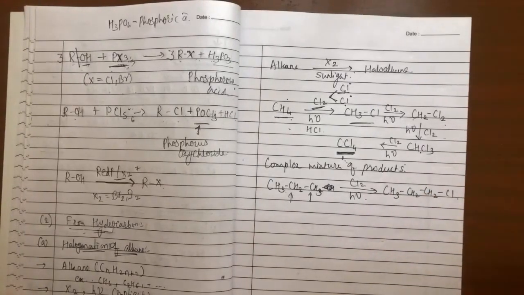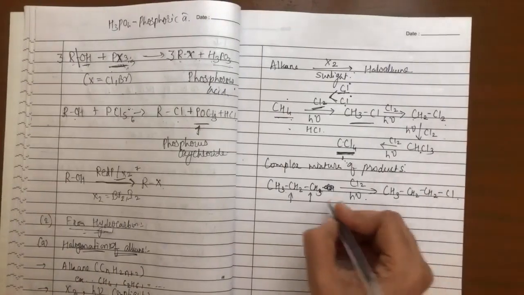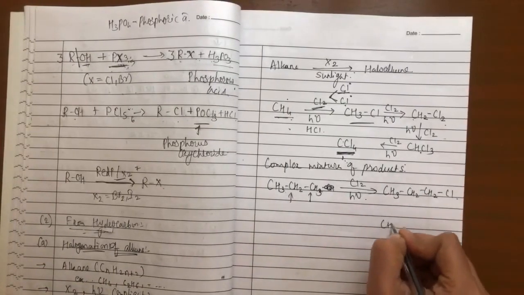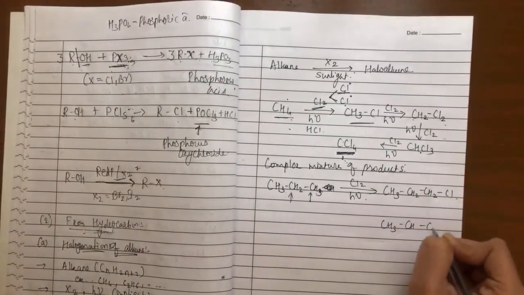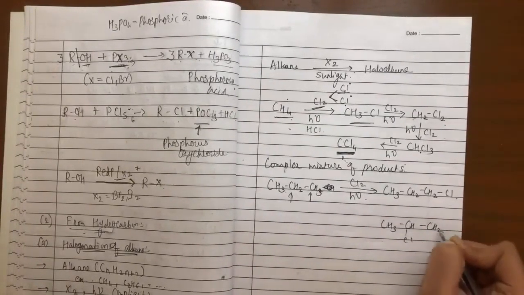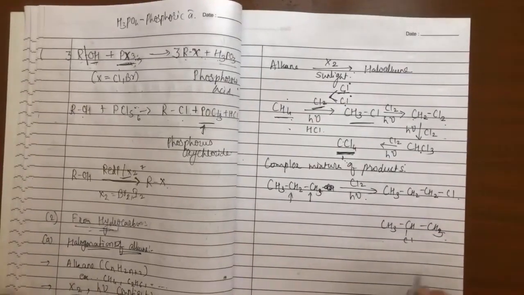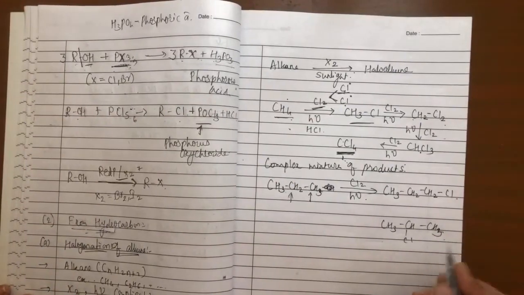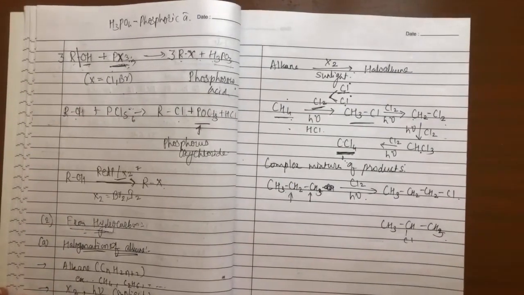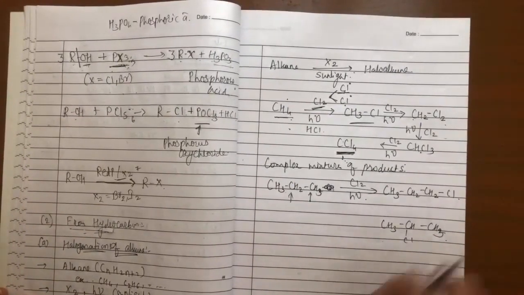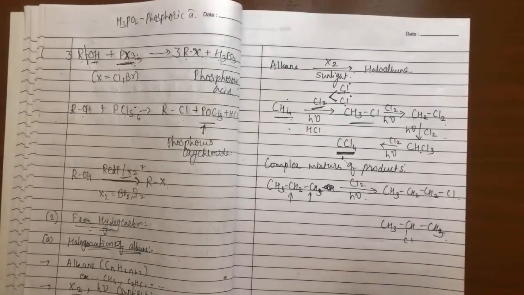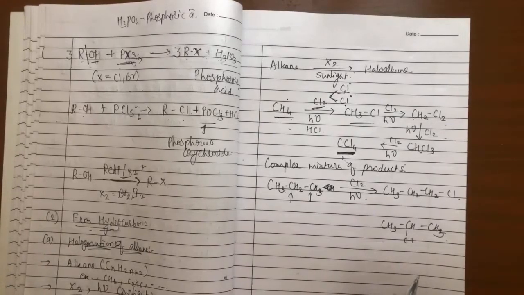There is an equal chance of formation of CH3, CH, Cl, CH3, right? So there is a possibility that both the products will form in the reaction mixture. But again, here one product is present in majority while the other is present in minority.